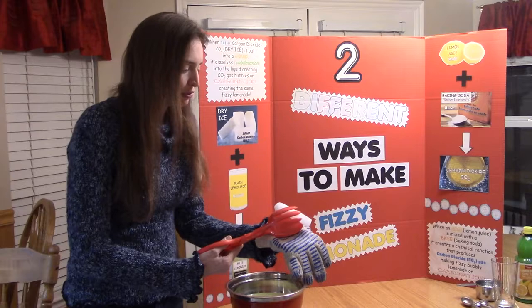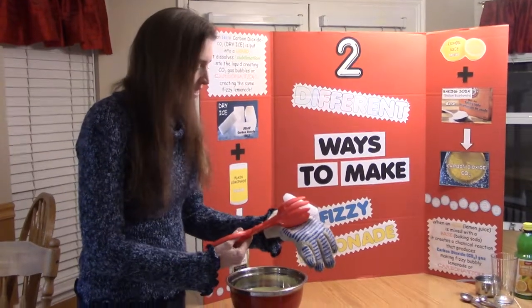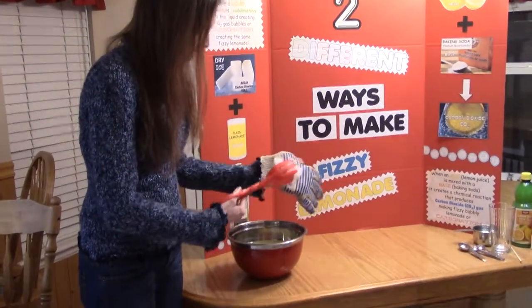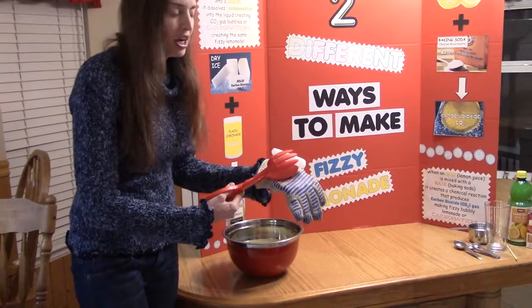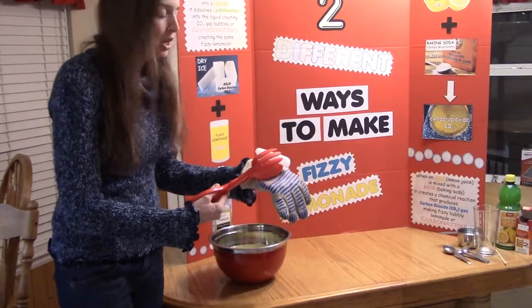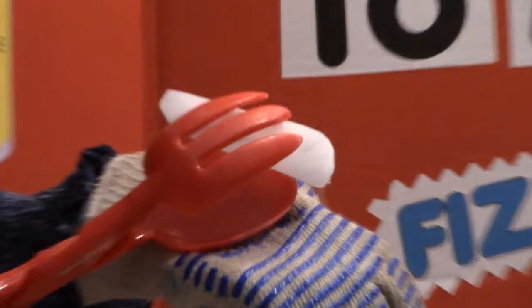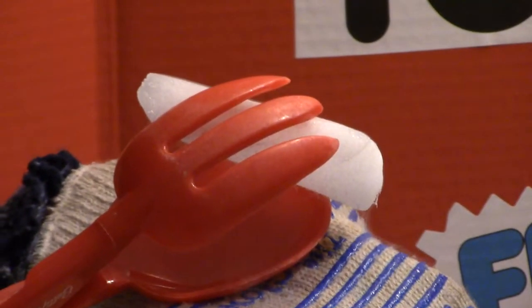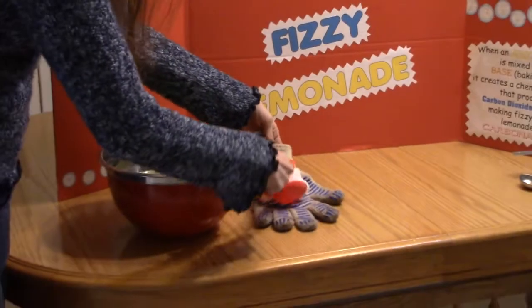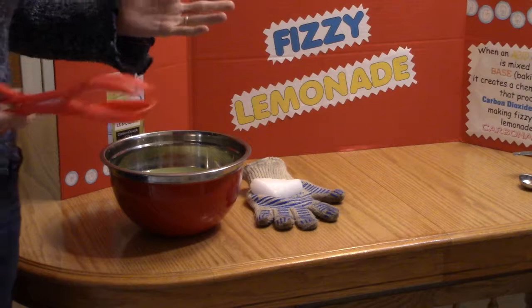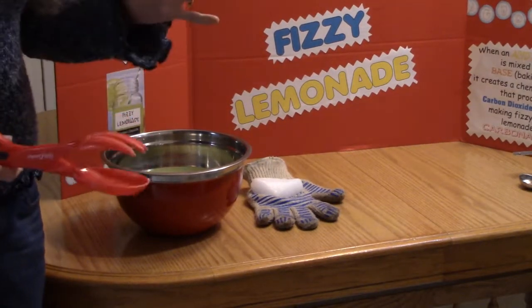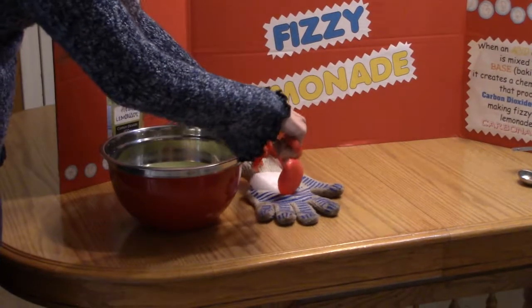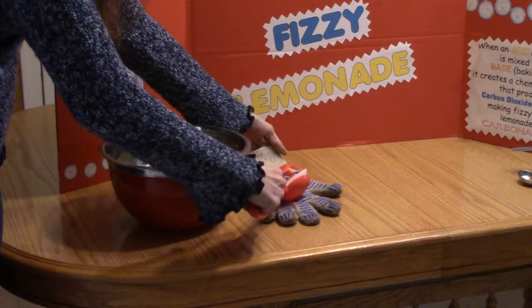Ice is made of frozen water. And if I stuck just your normal standard ice into lemonade, what would happen? And you can ask the students what would happen to it. Well, it would melt. It would turn into liquid water, because that's what water is usually like at room temperature. But this is carbon dioxide, which is normally a gas at room temperature. Right now it's frozen, so it's a solid and it's really cold.